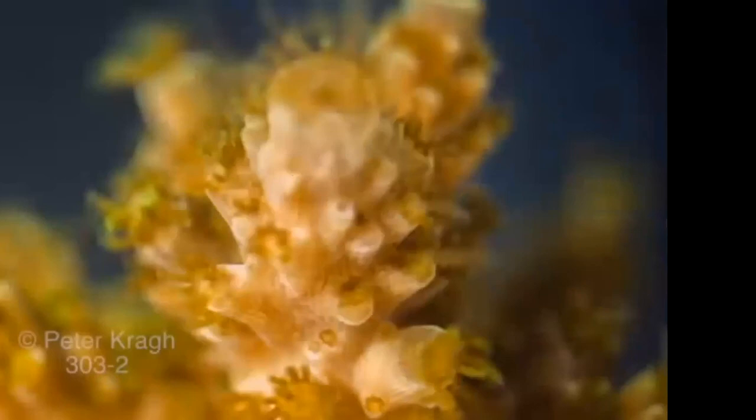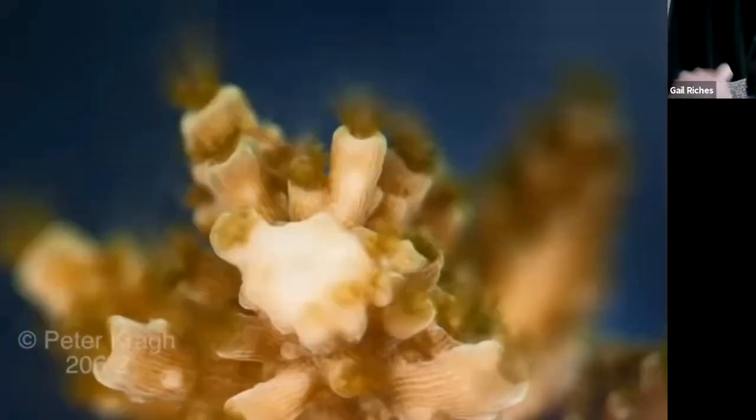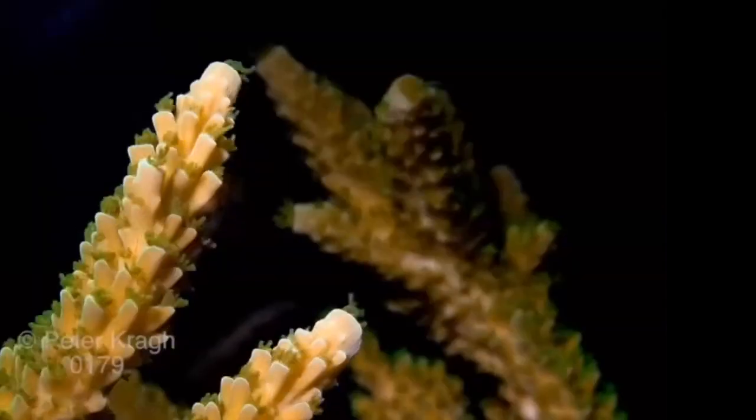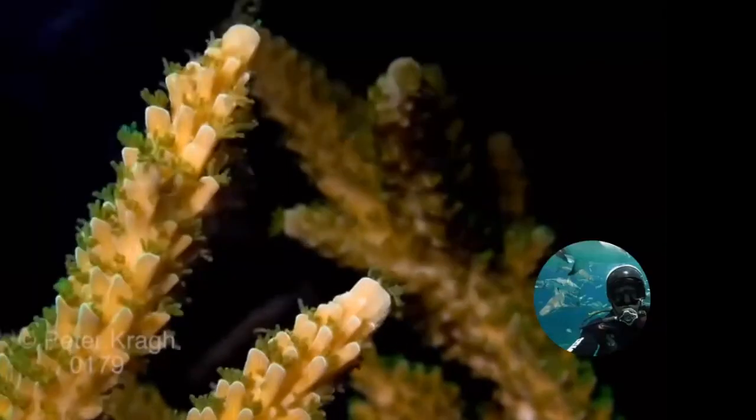And would these photos be taken over days, months, years? So you see the tentacles going in and out, so that's day and night. Ah, okay. They grow fast. They do. Oh my Lord. Wow.